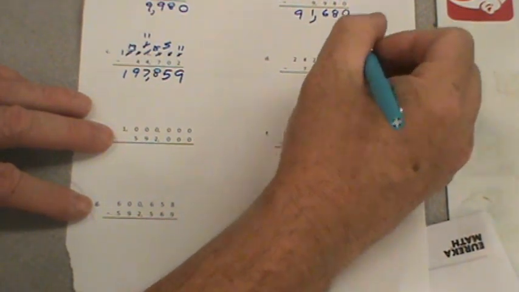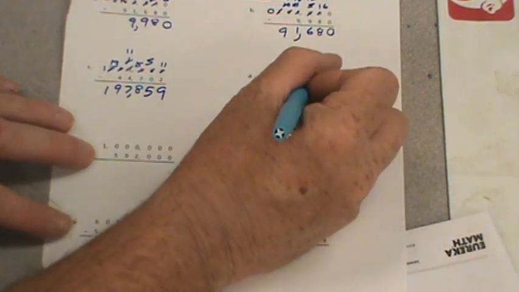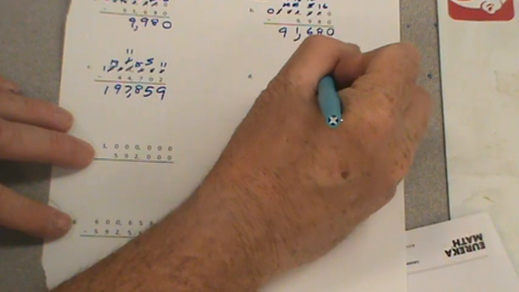I can't take 7 ones away from 1 1, so I'll borrow from the 10s. This becomes a 5, and this becomes an 11. 11 minus 7 is what? 11, 10, 9, 8, 7, 6, 5, 4. I can't subtract 8 tenths from 5 tenths, so I'll decompose from the hundredths column, and then this becomes 15 hundredths. 15 hundredths minus 8 hundredths is 7 hundredths.